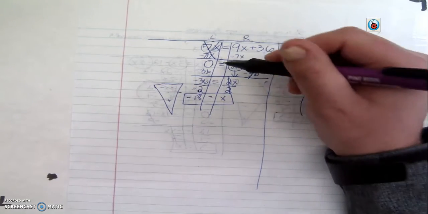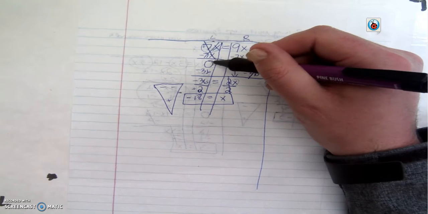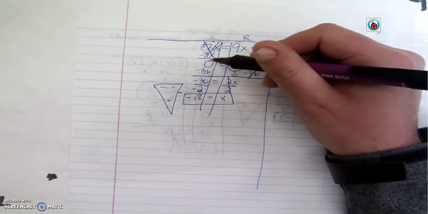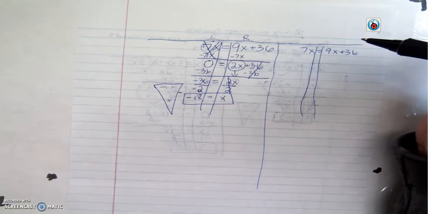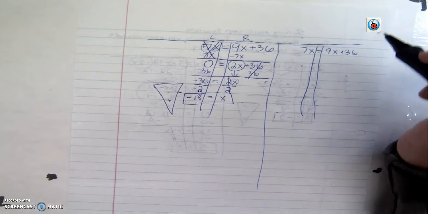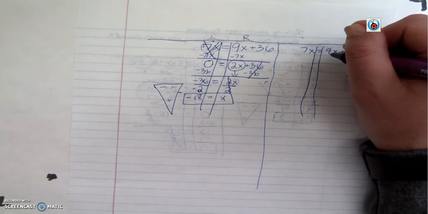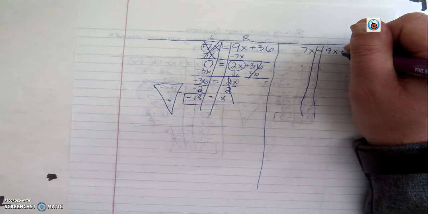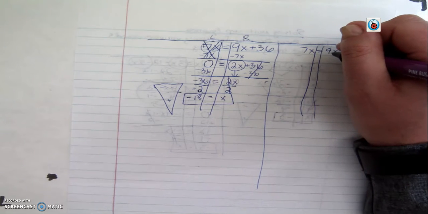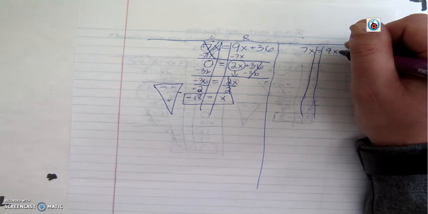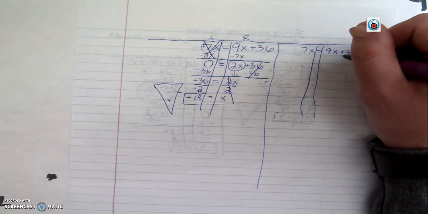Now, again, this is not the best practice because you're essentially canceling out a complete side. You don't want to do that. You do not want to do that. So in this case, when I said always move the smaller variable over first, there is an exception to that rule, and this is the exception.